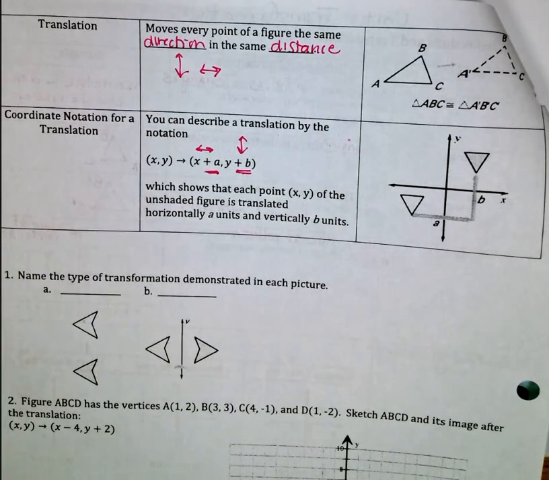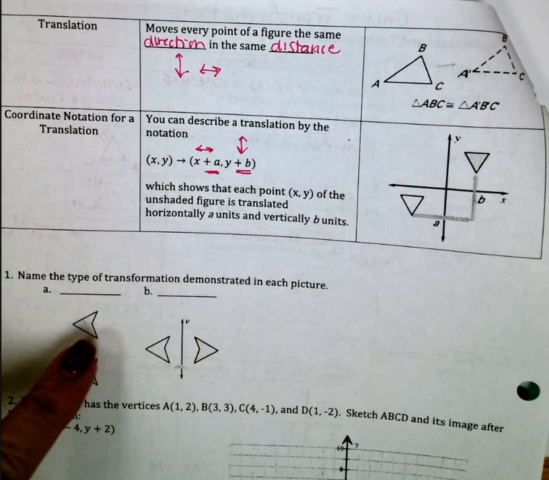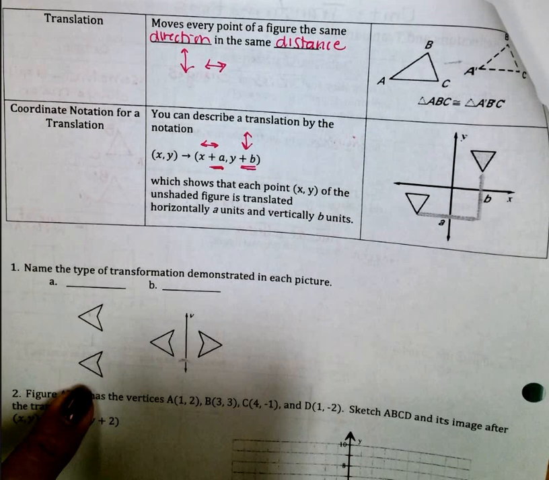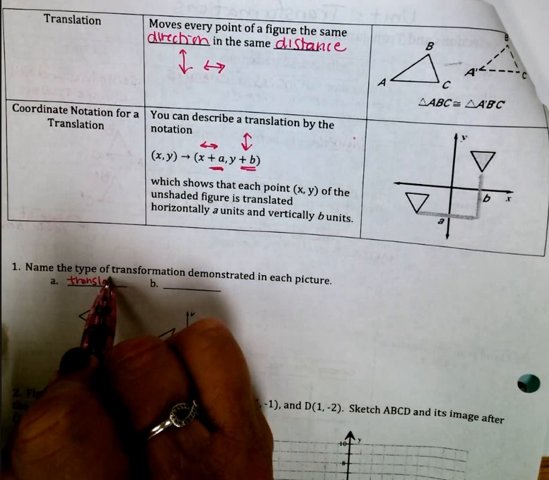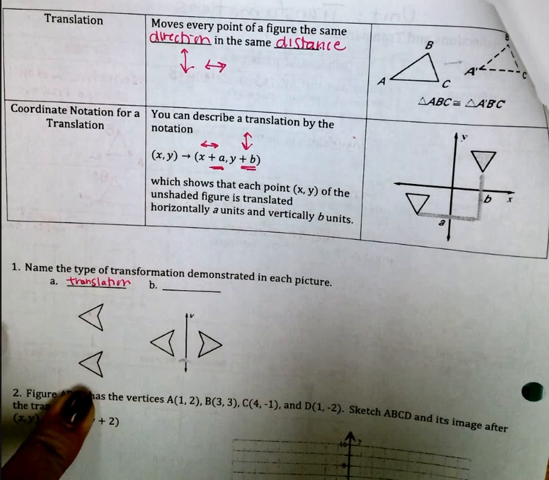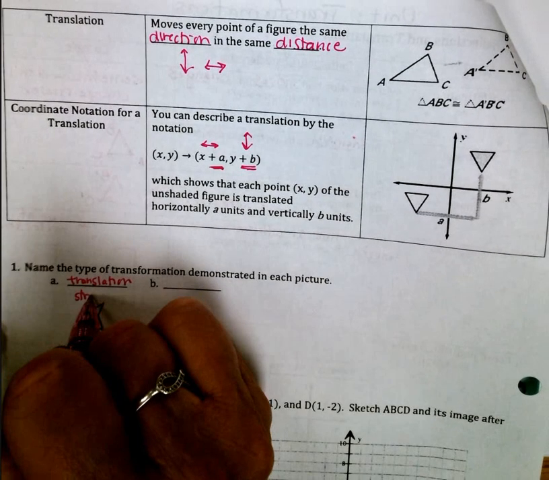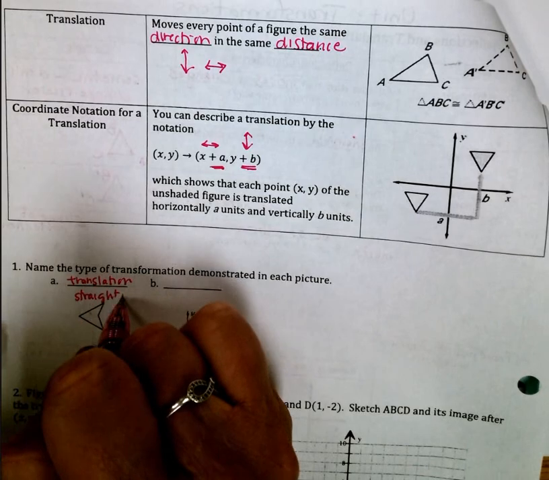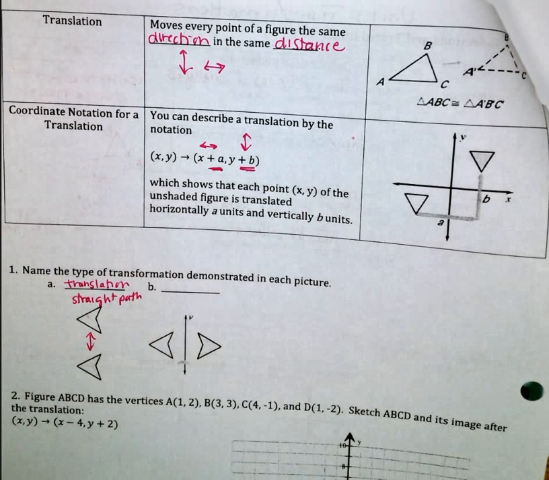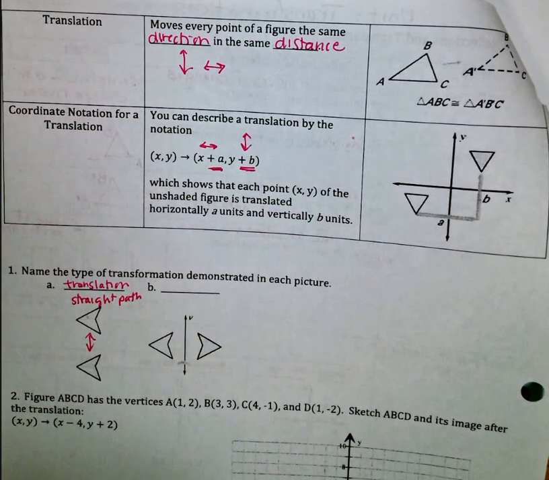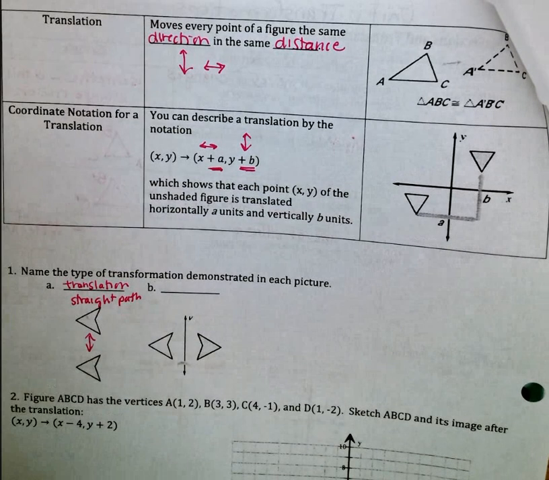All right, so let's just look at some examples. You're going to name the type of transformation described in the plane. So right here, it's just a what? It's just a translation, and if you wanted to be specific, it's just a straight path. In this case, because it's going up and down, it would just be a y movement. My x would be the same, and my y would be the only thing that would shift. We didn't ask that, we're just adding it on.